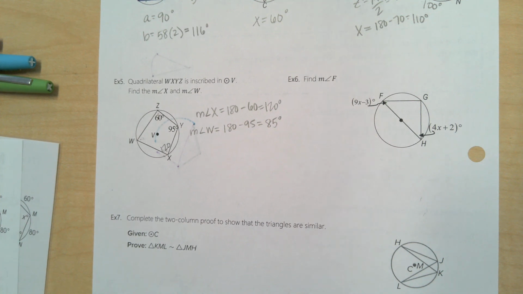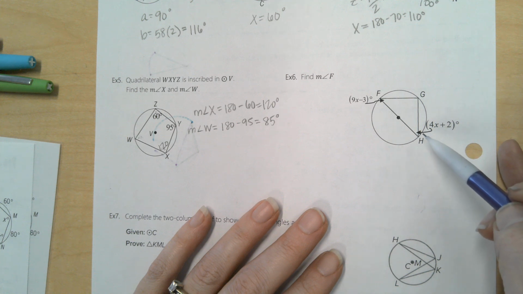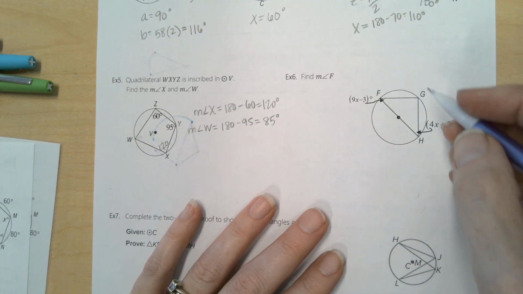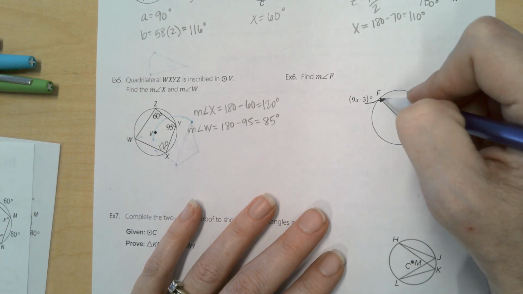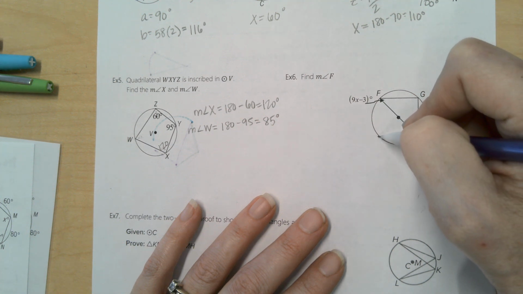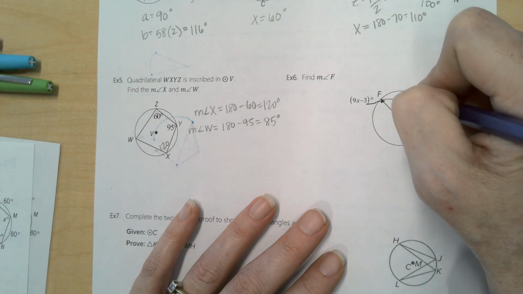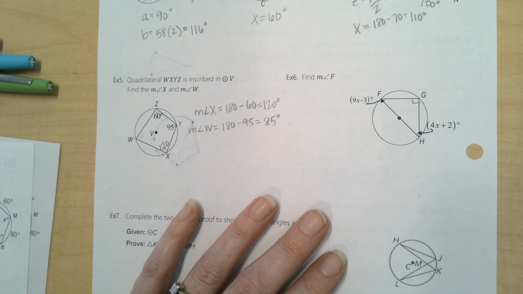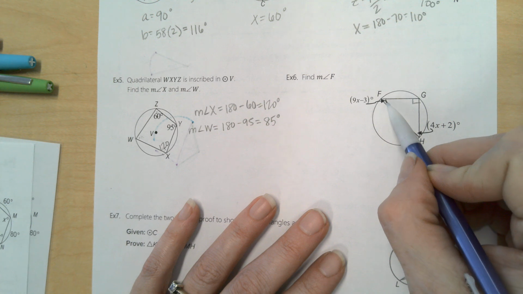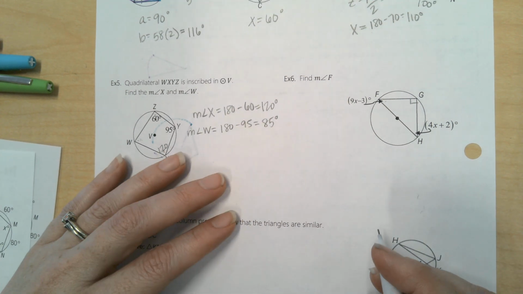Notice we don't have a full quadrilateral, right? We only have a triangle. So we've got to know what kind of triangle this is. How do we know it's right? Good, it intersects a semicircle. F to H is a semicircle because this is a diameter. So G would be a right angle. Okay, so if G is a right angle, what do we know about F and H? Yes, they equal 90. They are complementary.